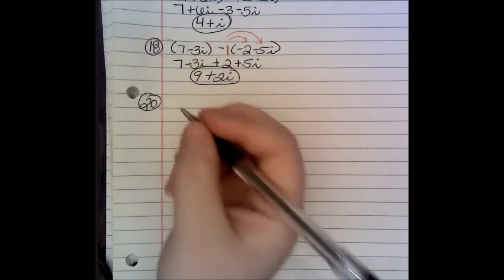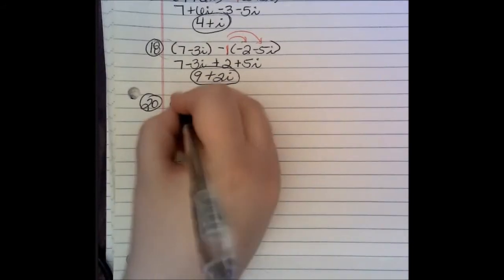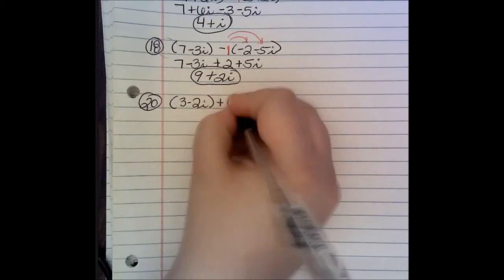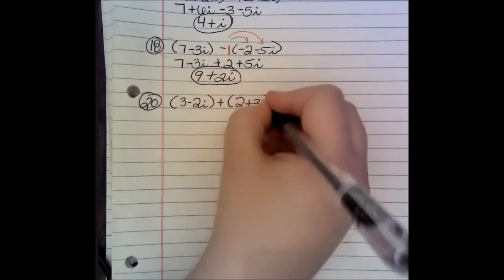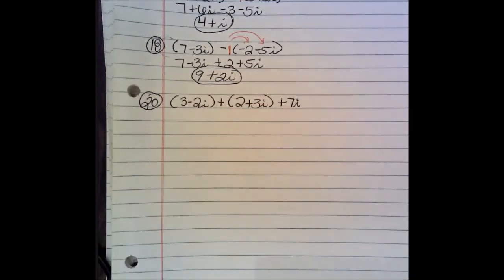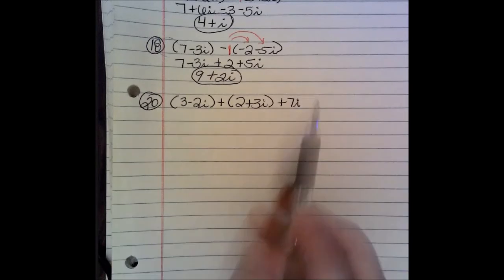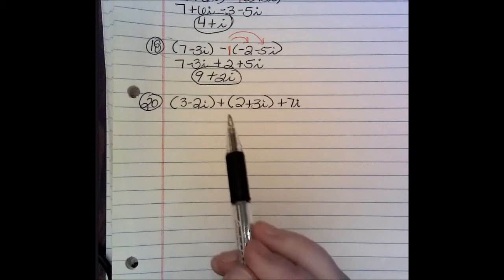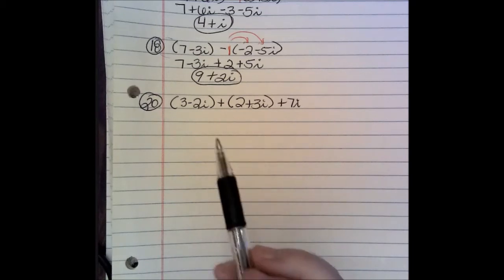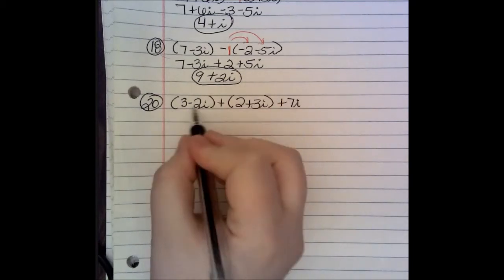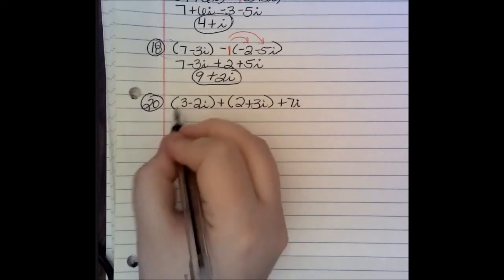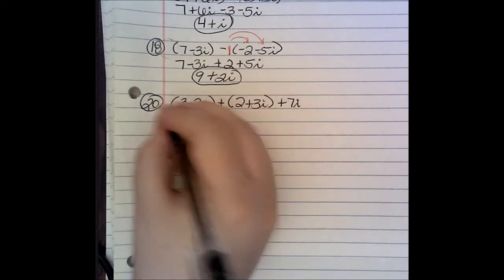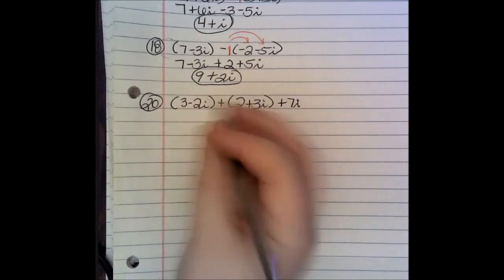Number 20, it's 3 minus 2i plus 2 plus 3i plus 7i. So they got a little fancy on us. They added an additional term at the end here. We still work it the same way. You've got to remove the parentheses before you can combine your like terms. So I can't combine these terms. There's nothing multiplying out in front. So that 3 minus 2i can be released.